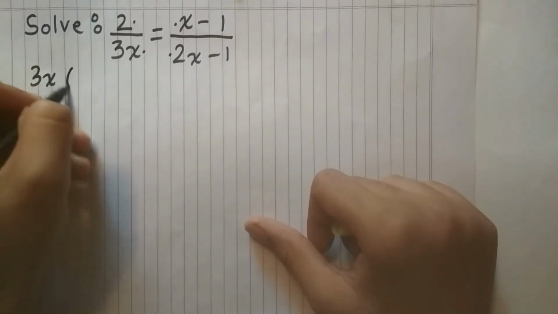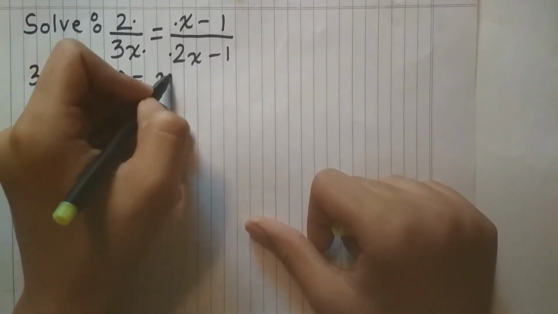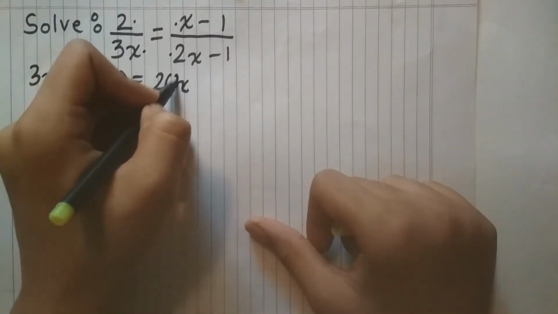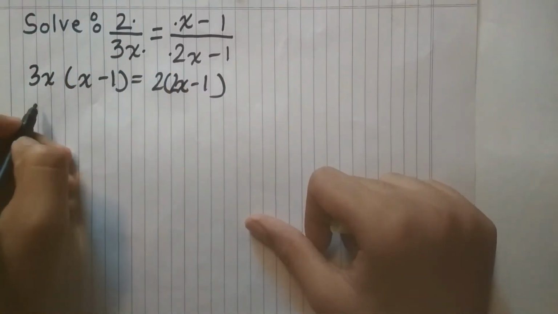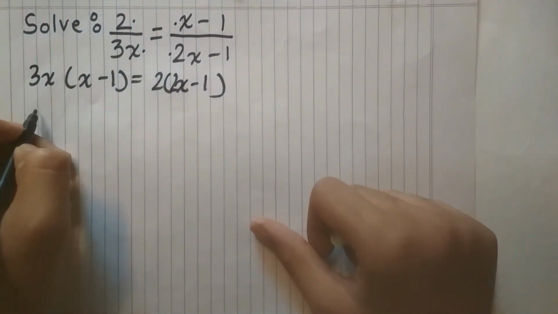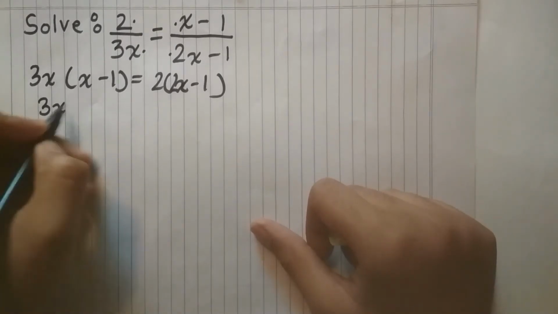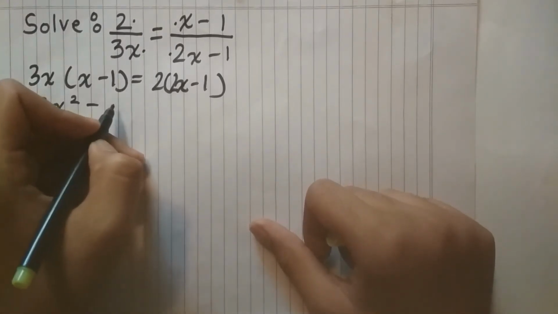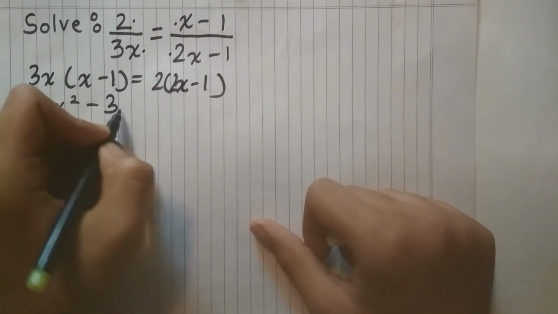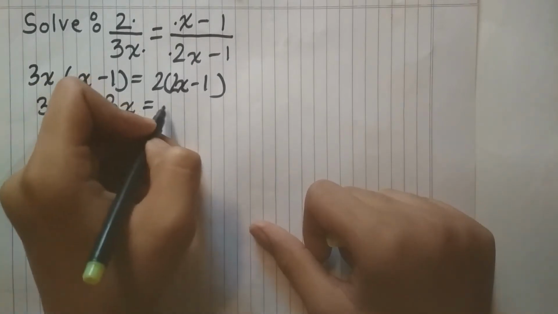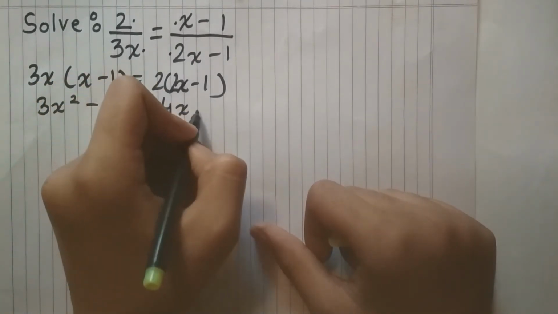3x times x minus 1 equals 2 times 2x minus 1. So that is 3x into x, so that is 3x squared, minus 3x into 1, so that is 3x, is equal to 2 into 2x, that is 4x, and 2 into 1, 2.